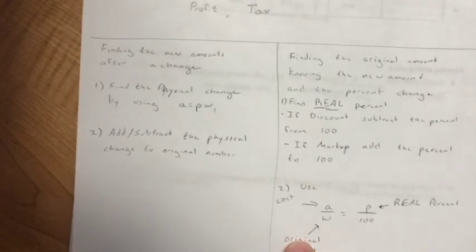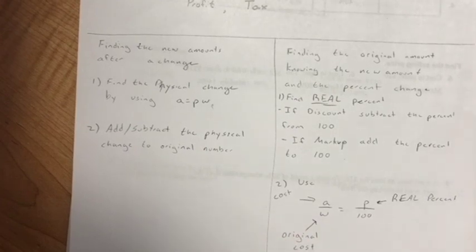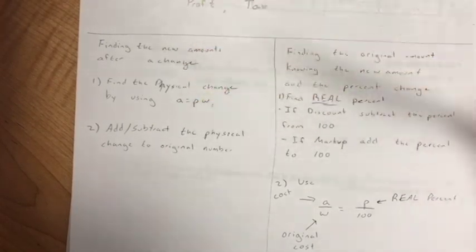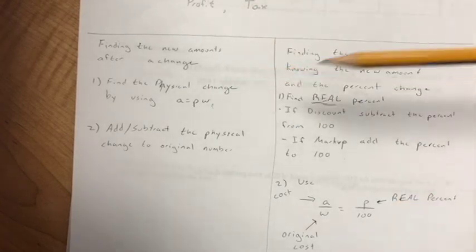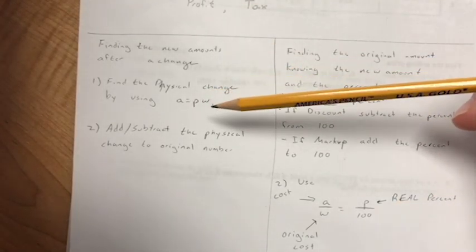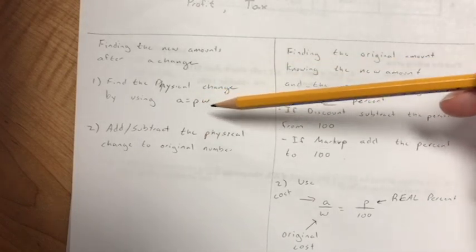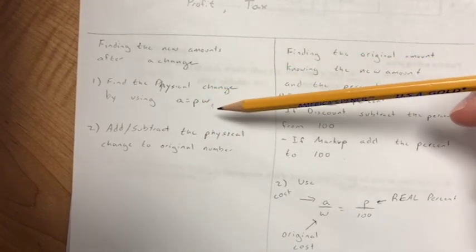Now, how do we go about doing that? There's two big things that we're going to be talking about in this video. First, it's finding the new amount after a change, finding out how much something costs after we do a discount or after we do the markup. And the way we need to do that is first we have to find the physical change. So we can use A equals P times W from previous sections.